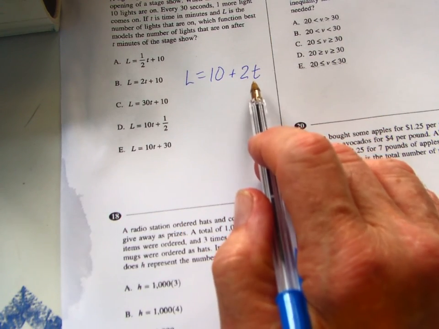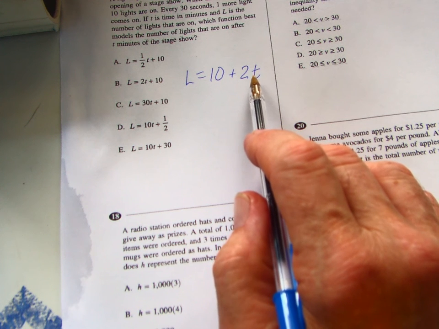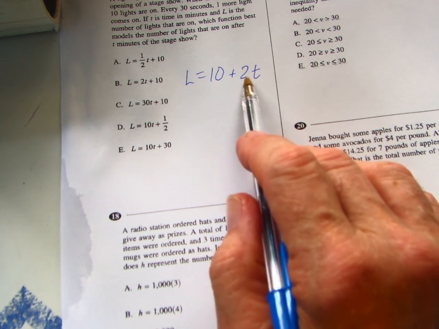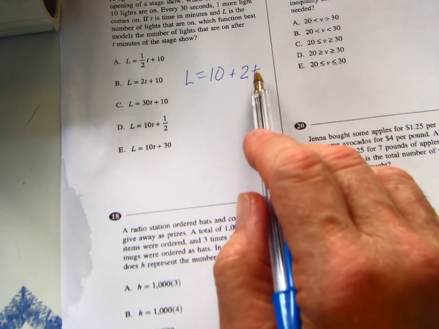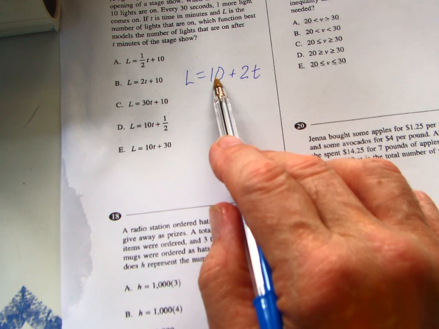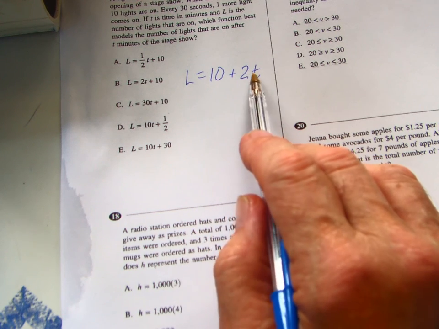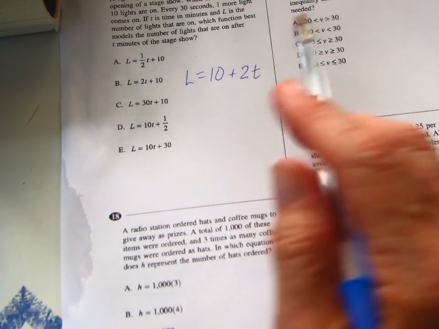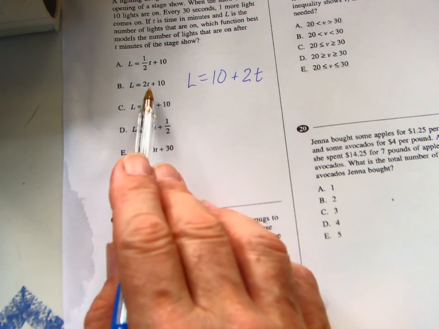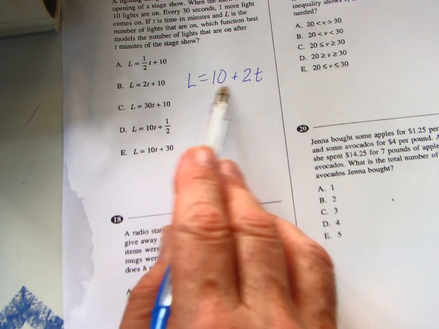Now, when you start, t is 0, so you just have 10 lights. After 30 seconds, that would be 0.5, 1/2, and 1/2 times 2 is 1. So you'd have 10 and 1, 11. After 1 minute, you'd have 2 more lights on, so you'd have 12. You understand how it works? After 2 minutes, you'd have 4 more lights on, you'd have 14. This is the right thing. Can you find it there? It's the same as this one. They just have it backwards.